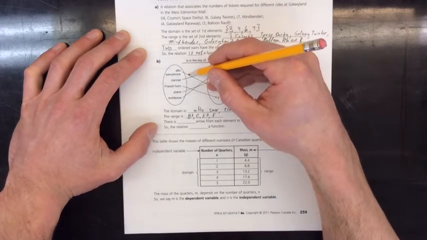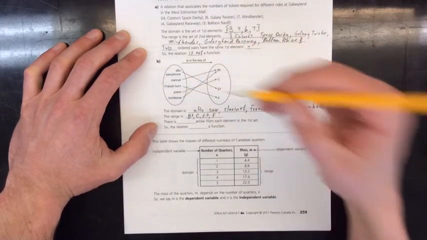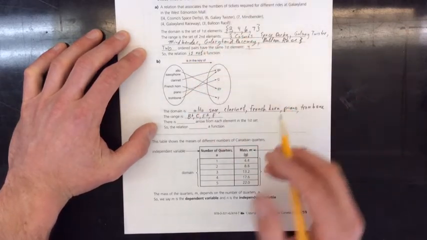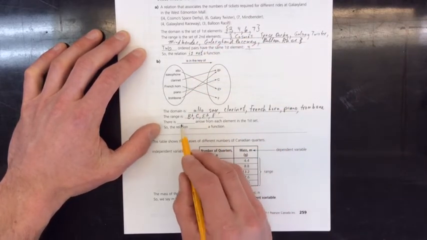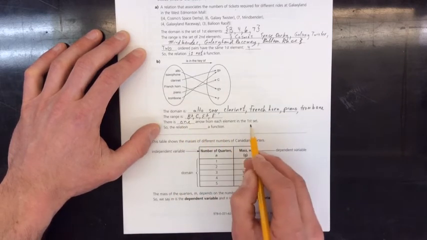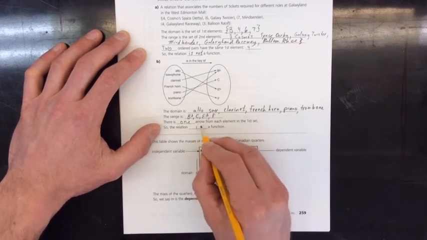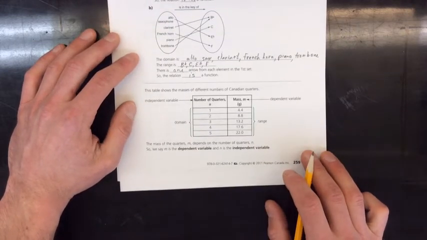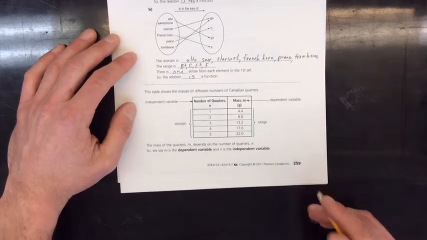If you look at the arrows, only one arrow comes from each instrument. And so this means that there's nothing repeated in the domain. And so because there's only one arrow from each element in the first set, this relation is a function. There we have it.